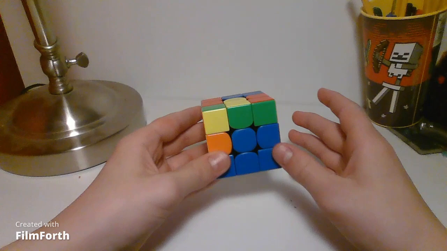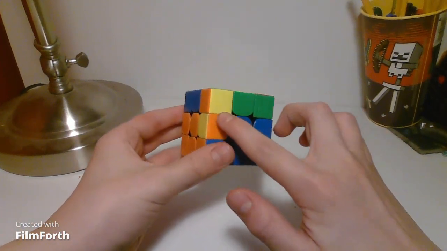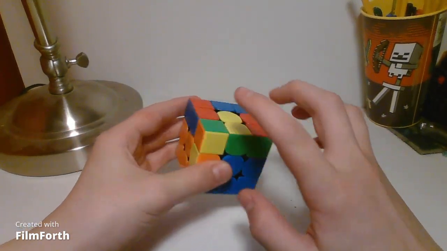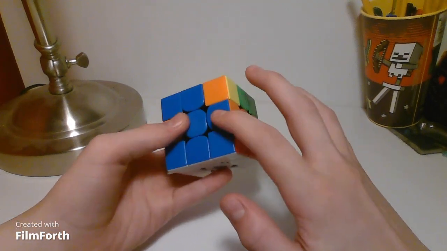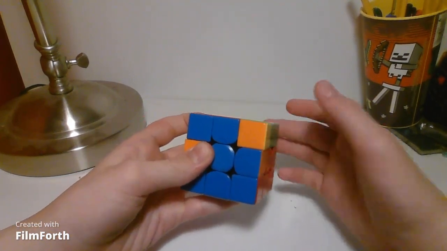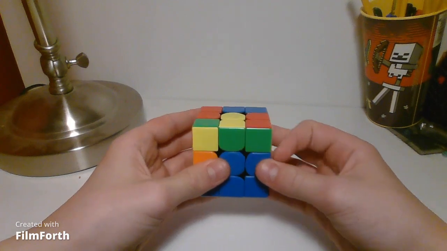So now we're going to repeat that for both of these edges. So you see this piece, if we put it here, can it fit right here into this slot by doing the algorithm for the right.